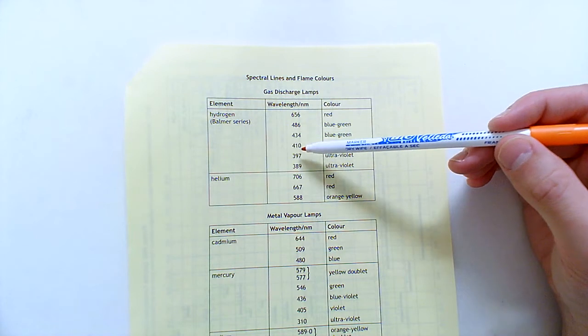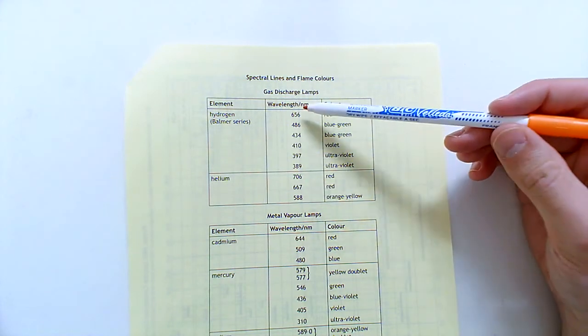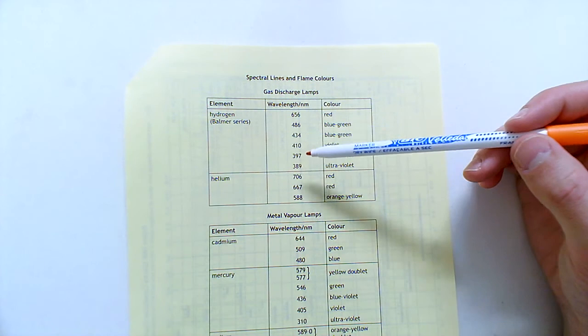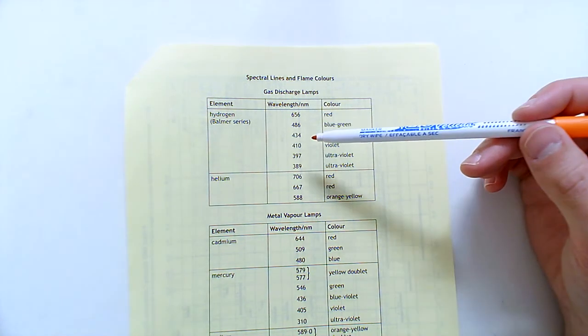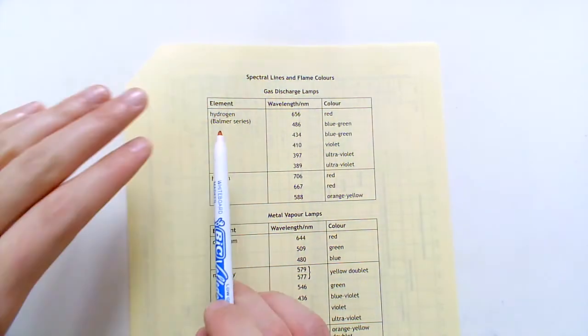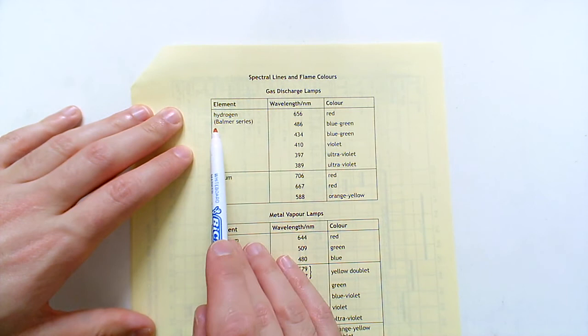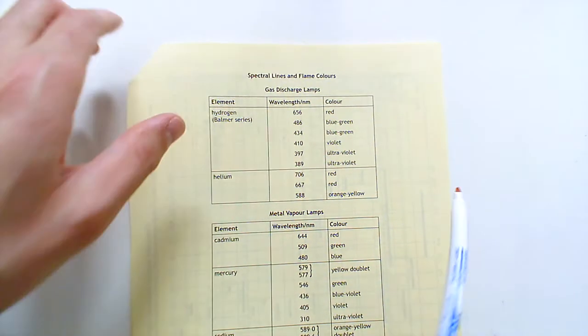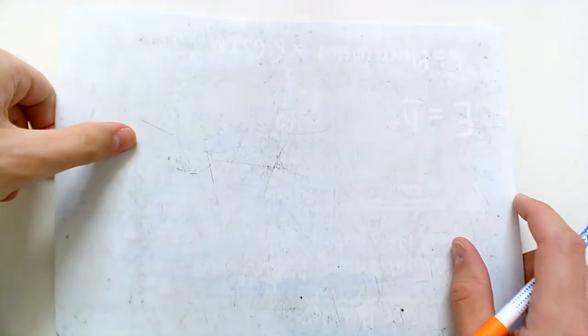And so you could get a diagram and be asked either to identify which bands are from helium, which ones are from hydrogen, or be asked to calculate energies. Now, this Balmer series, we're going to discuss that because it's not the only series that exists for hydrogen. So hydrogen has only one electron.